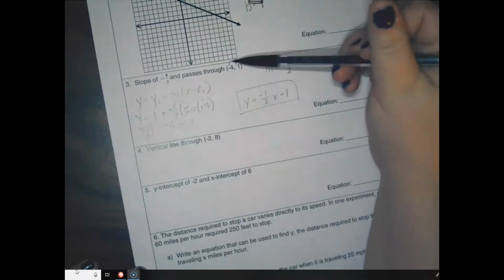And guys, you can always plug this point in. So go into your calculator and type in 1 equals negative 1/2 times negative 4 minus 1. Push equal. Our calculator will tell us that it's true or false. So it's a nice little check, or you can do it by hand.